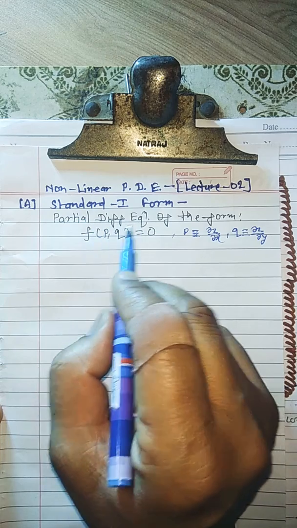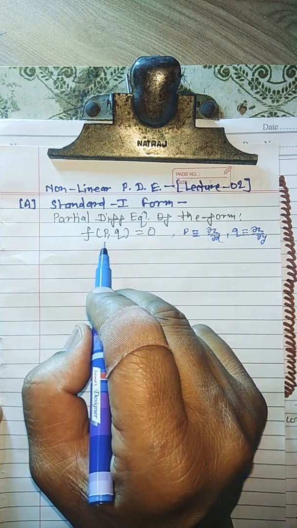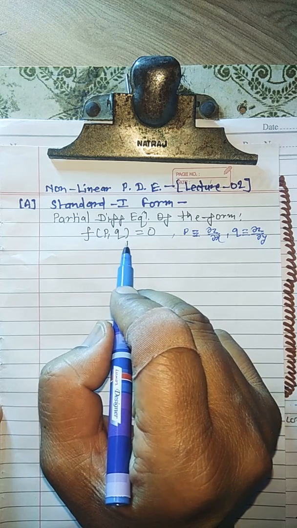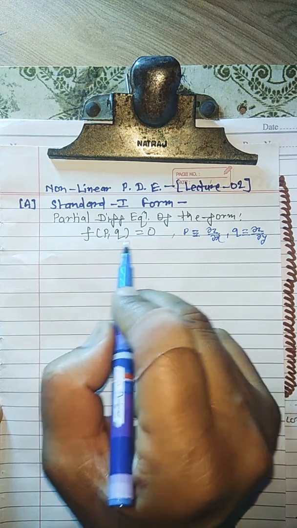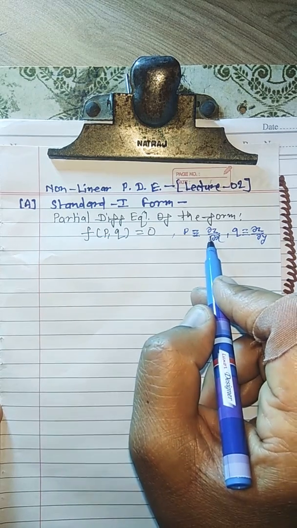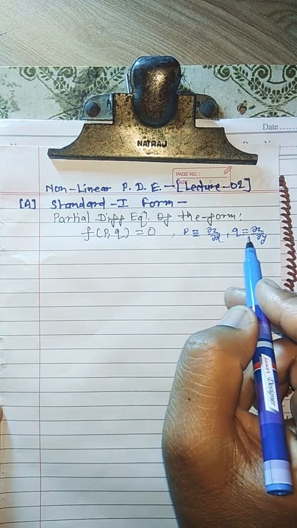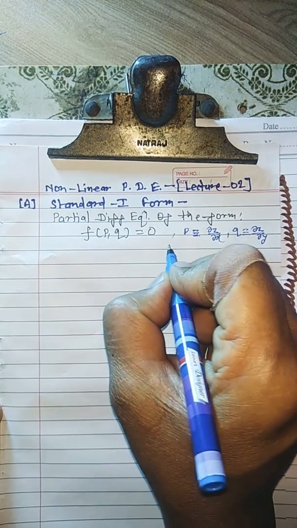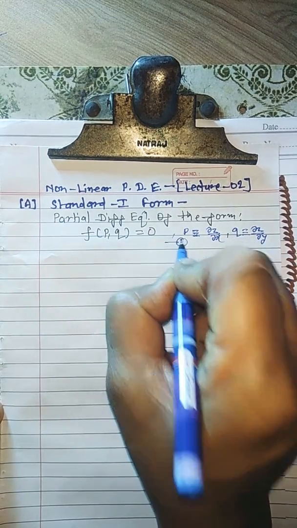In standard first form we have a partial differential equation of the form f(p, q), meaning the equation contains only two terms p and q, where p is ∂z/∂x and q is ∂z/∂y. Suppose this is equation number 1.